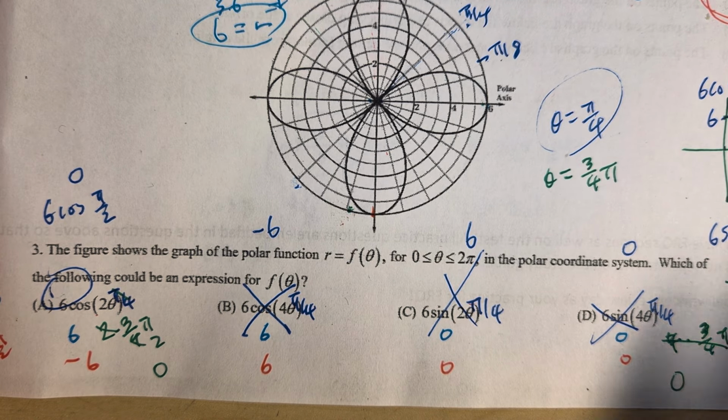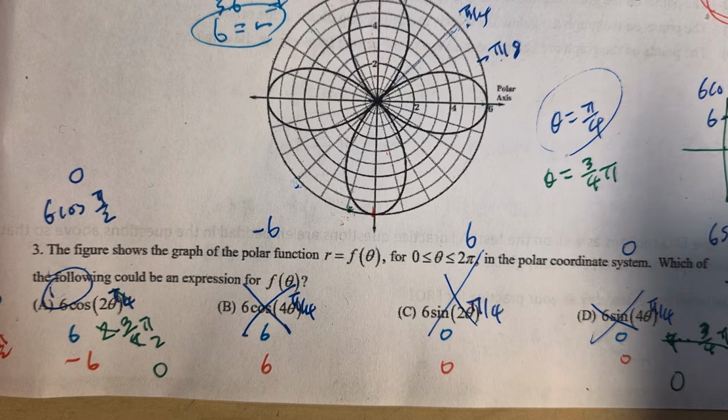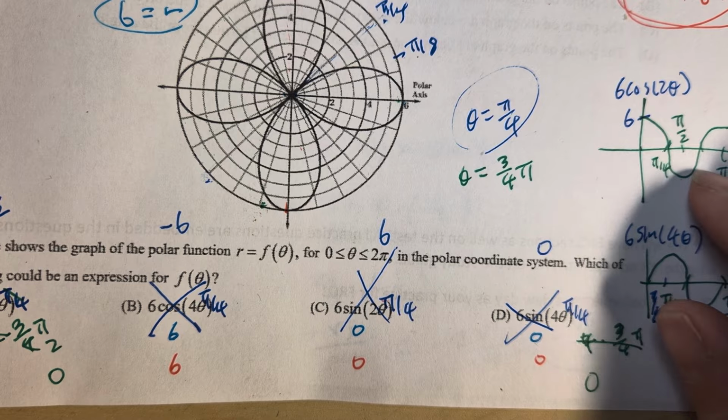I do have to say this was a hard one, wasn't it? Because it wasn't as obvious, right? But we were still able to find this out.